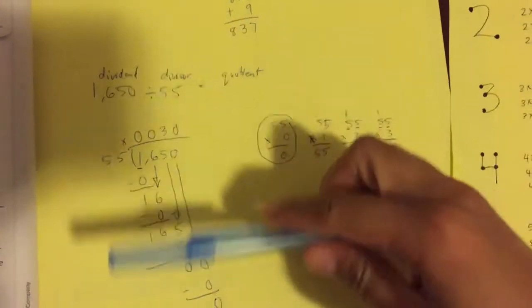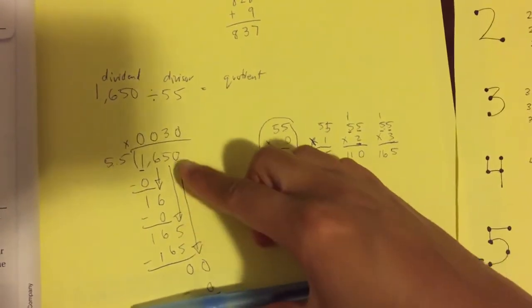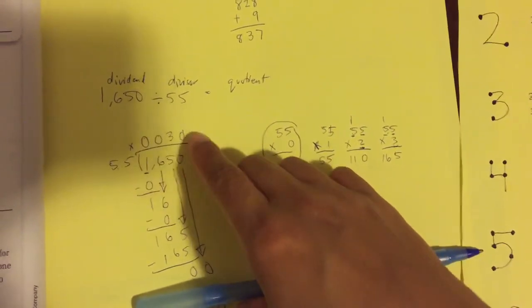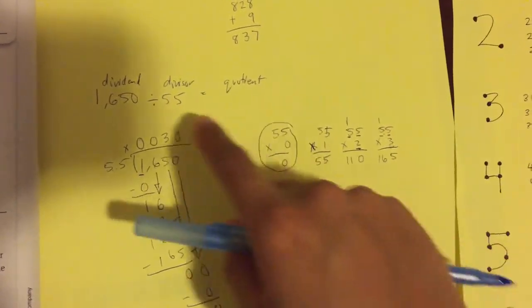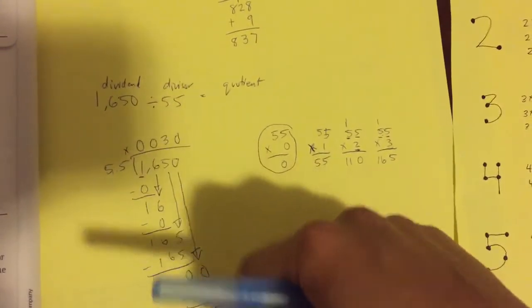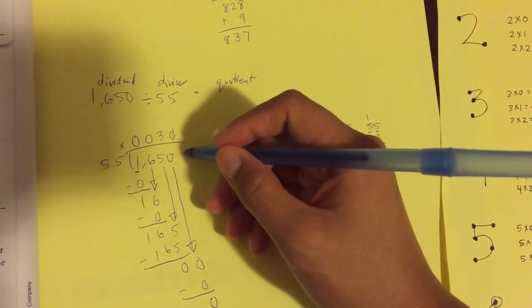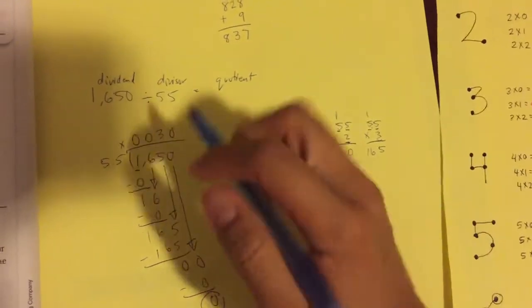So when you brought it down, you still have to do this last step. 55 times what number equals this without going over, and if it's 0, you still have to put that value there. And this 0, in this case, has no number to bring down, so this is our remainder, which is nothing.